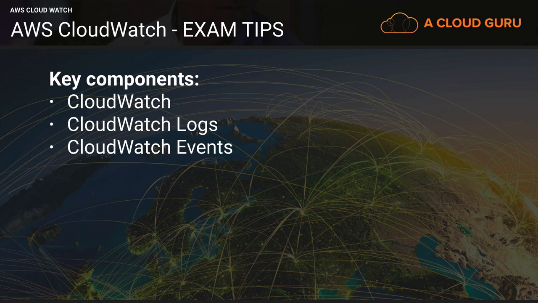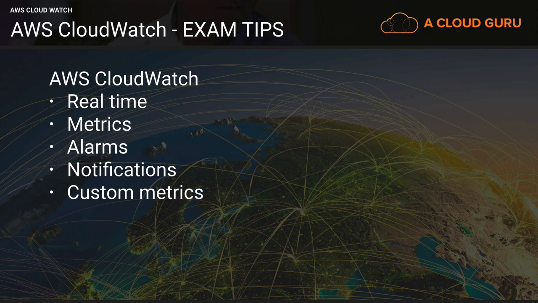Just remember the key components. You've got CloudWatch itself, you've got CloudWatch logs, and you've got CloudWatch events. CloudWatch itself is real time. It gives you metrics in terms of dashboards and widgets. You can set alarms, you can set notifications, you can even set custom metrics, so things like hard disk utilization, etc.